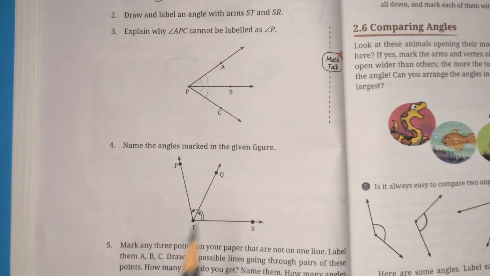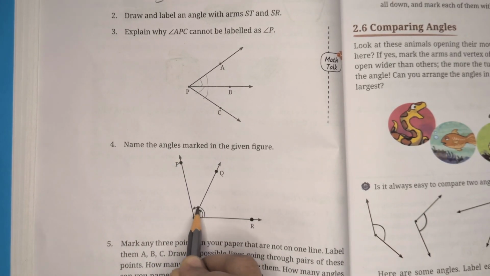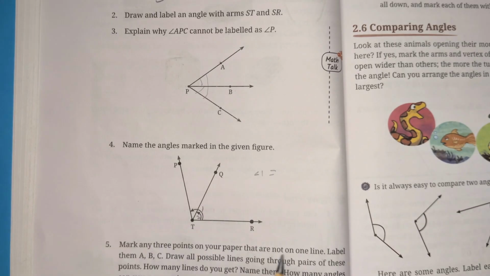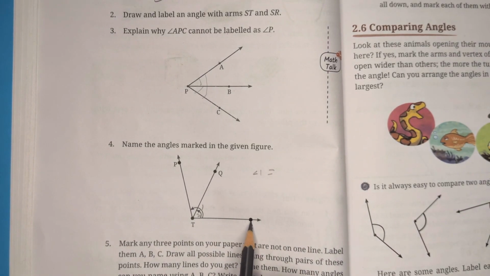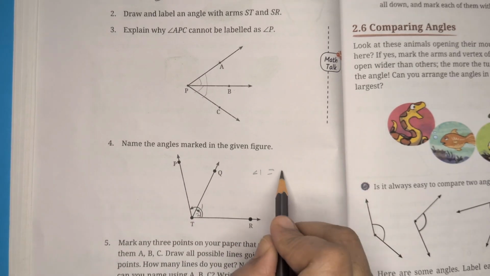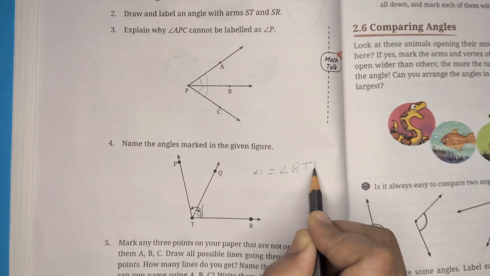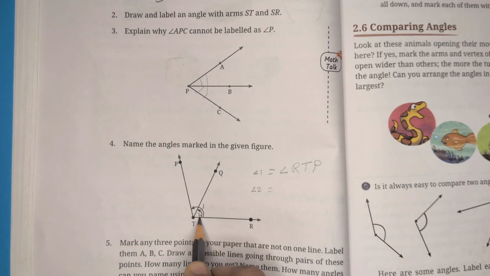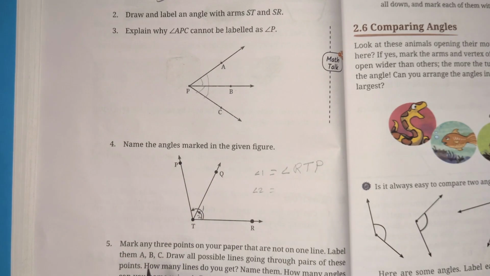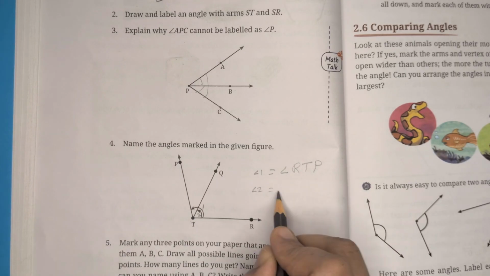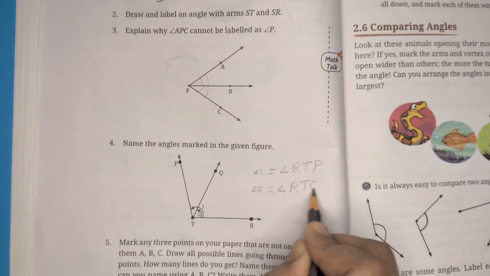Name the angles marked in the given figure. Here two angles are there. One is the bigger one that we can mark as 1, and the smaller one, that is 2. So angle 1, the bigger one, starting from R, T until this line, ray. So RTP, angle RTP. Second one from RT and till this line only, TQ line. So we can write it as angle RTQ.